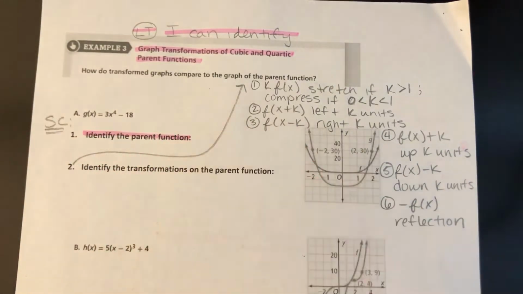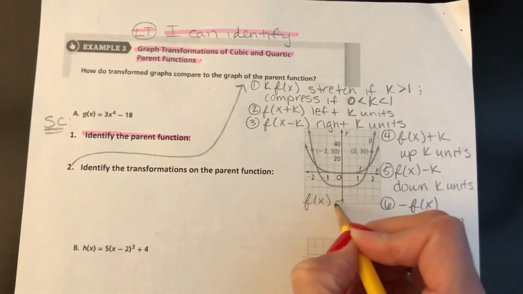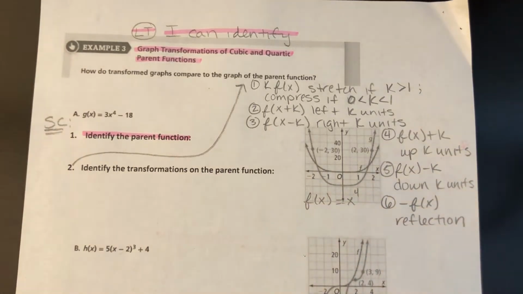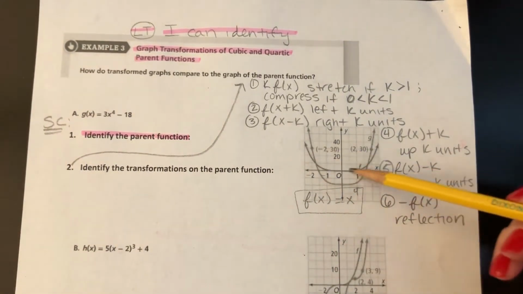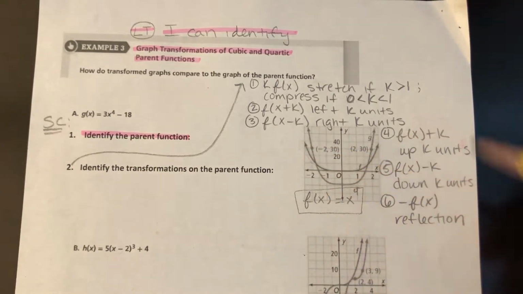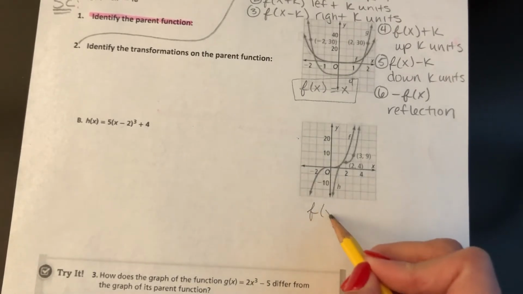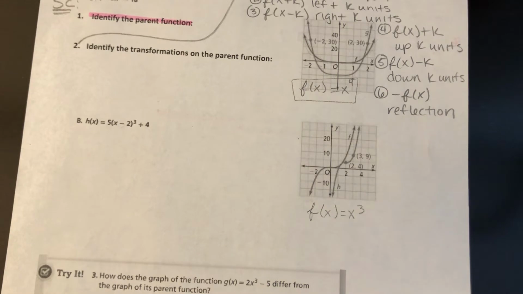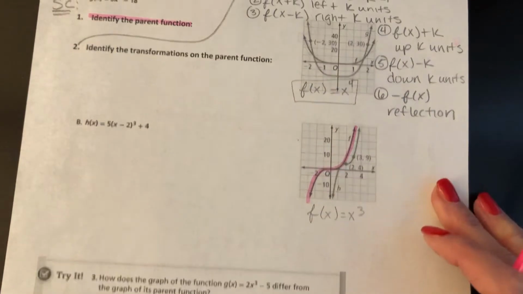So let's talk about what these parent functions look like. Over here we have a quartic, so that would be f of x equals x to the fourth. That would be the parent function of a quartic. And it looks like this right here. That's the graph. This one down here is a cubic function. So f of x equals x to the third. And then this right here is the graph of the parent function.